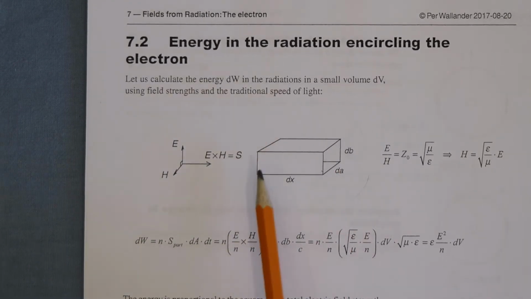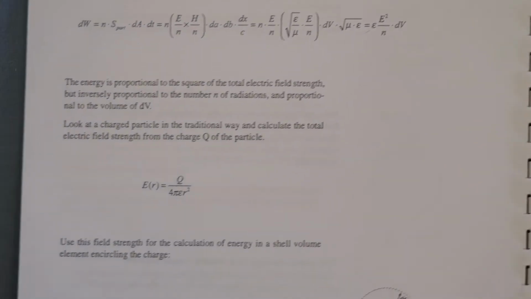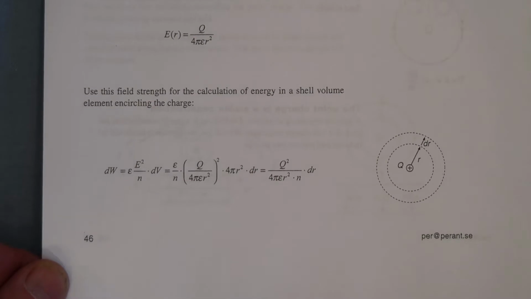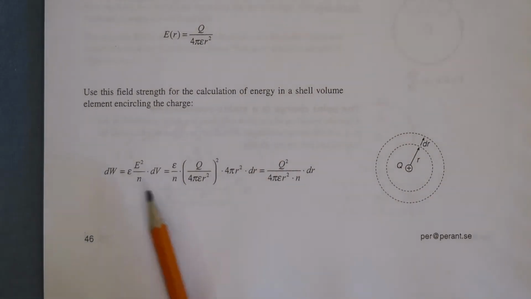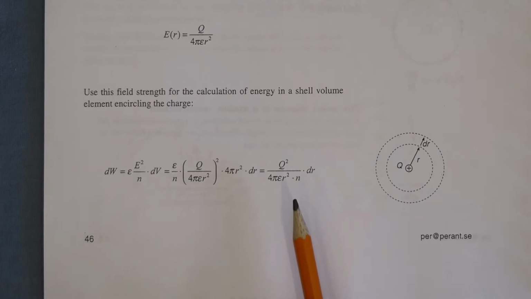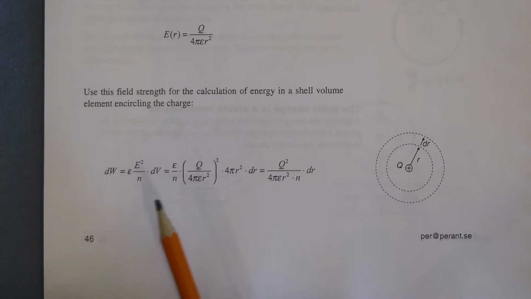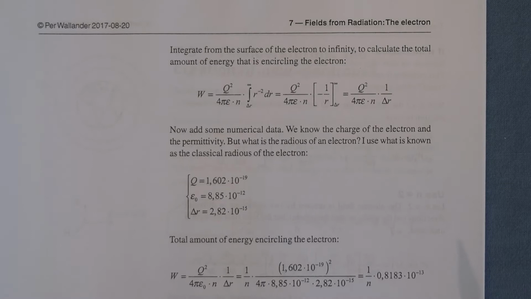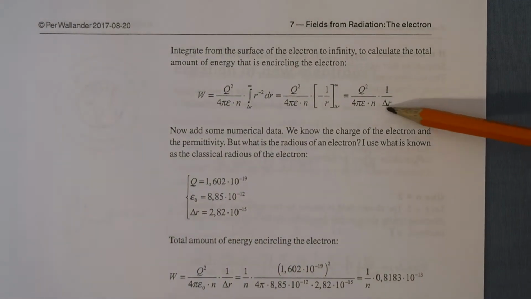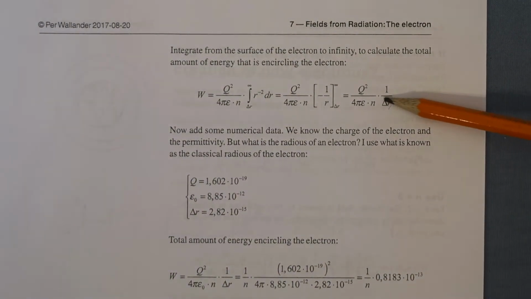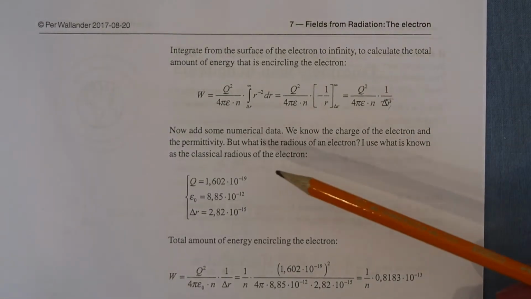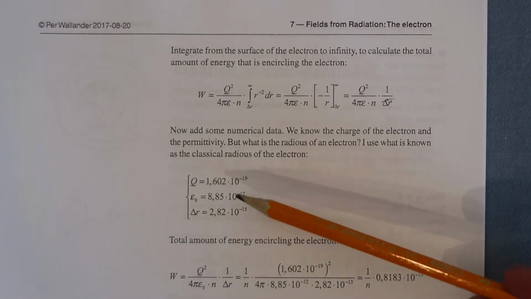I start with a small radiation element, and I go on and integrate to calculate the total energy in the fields encircling the charge, and then I use values for the electron.